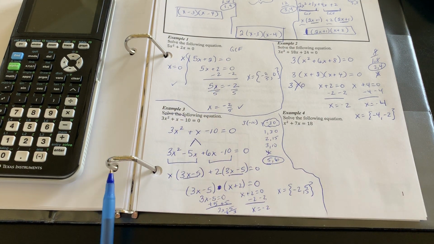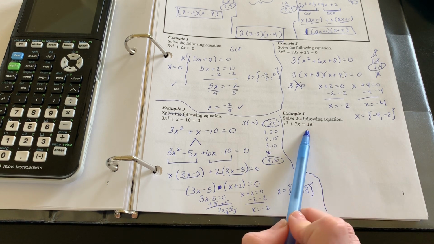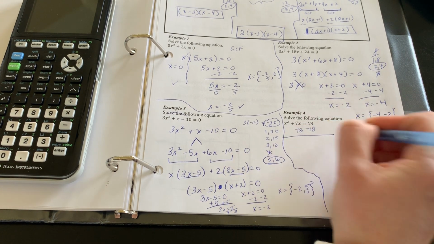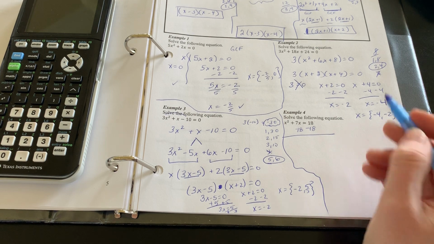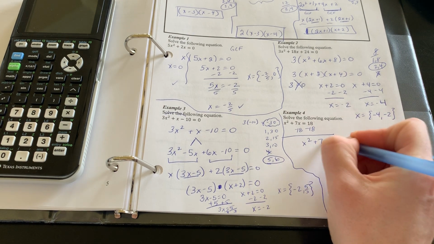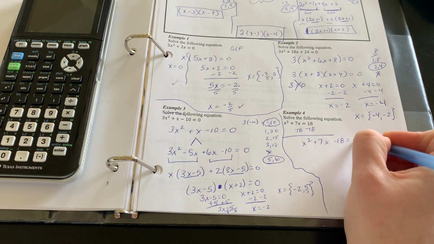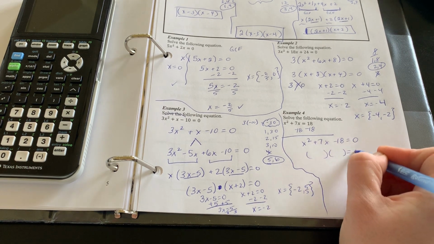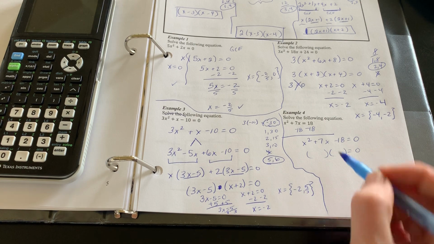So now we're going to solve the following equation, and this is one that you should be able to do, but notice that it is not equal to 0. So if I'm going to use the zero product rule, the first thing I need to do is set it equal to 0. So I'm going to move everything, in this case the 18, to the left side, so that I have on the right side just a plain old 0. I'm going to find two factors that multiply to get 0.